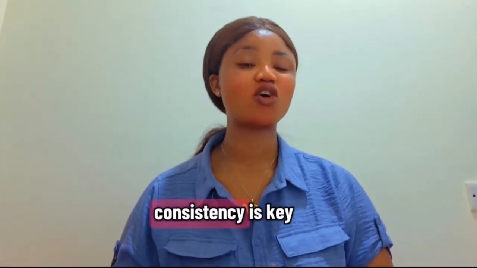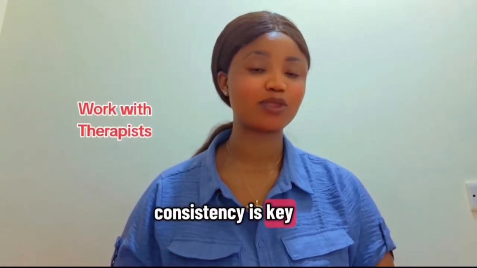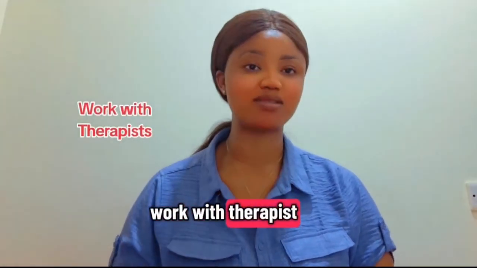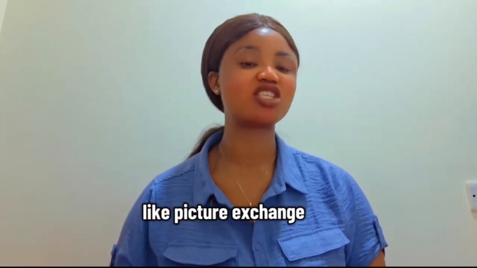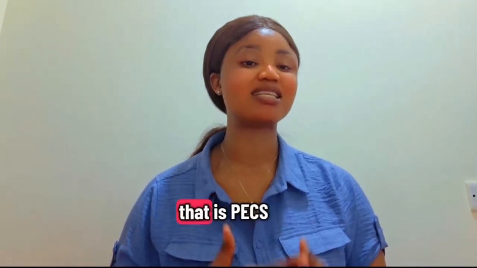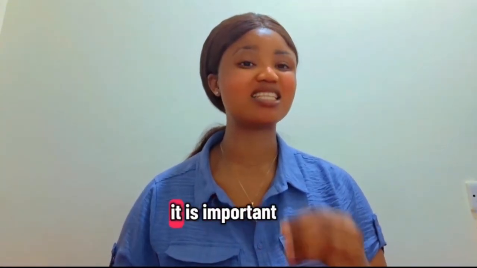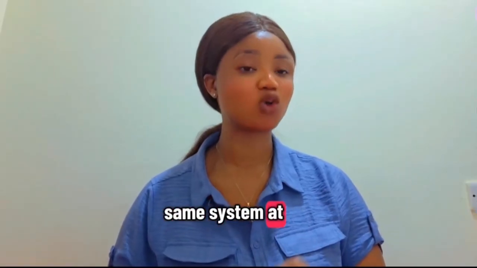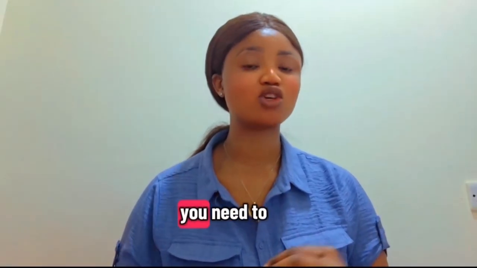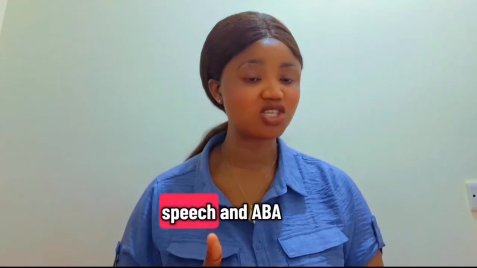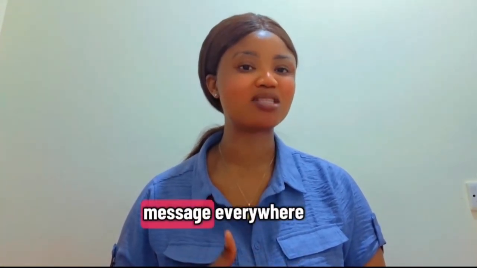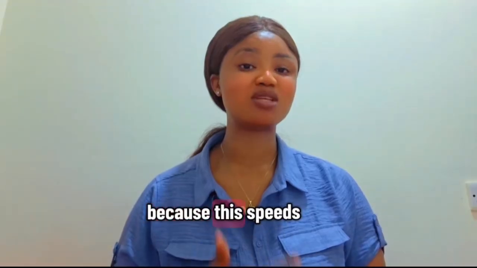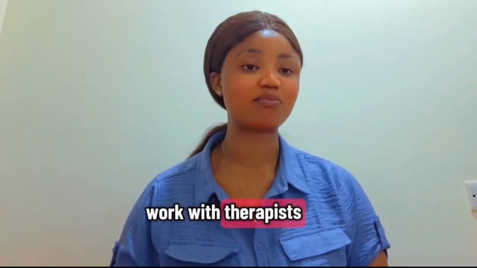Finally, consistency is key. You have to work with therapists. If your child is using strategies like picture exchange communication systems, that is PECS, in therapy, it is important to use the same system at home and in school. You need to work closely with speech and ABA therapists to ensure that the child gets the same message everywhere, because this speeds up progress. You have to work with the therapist.